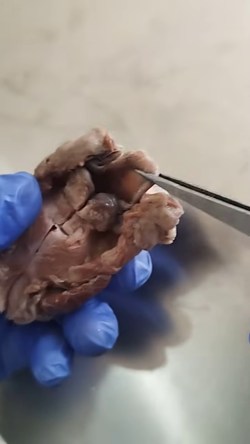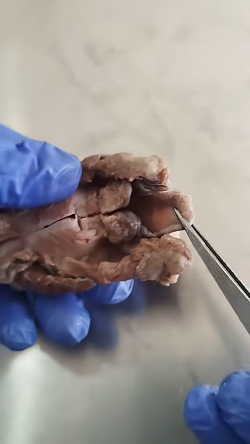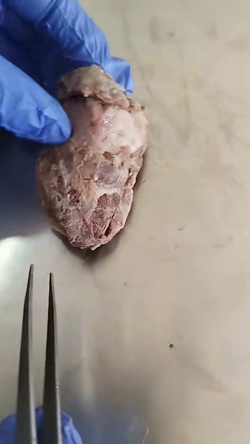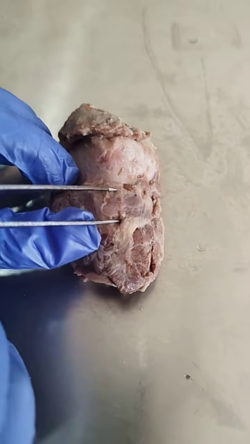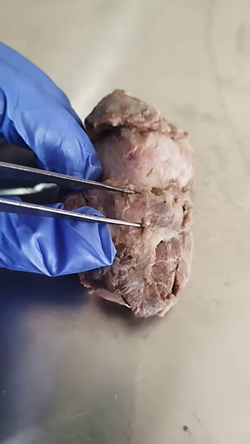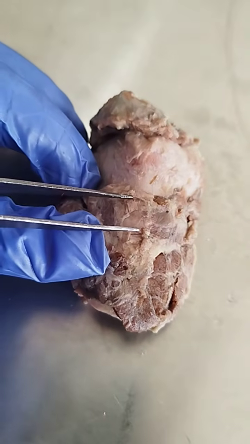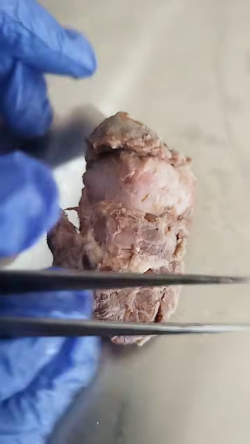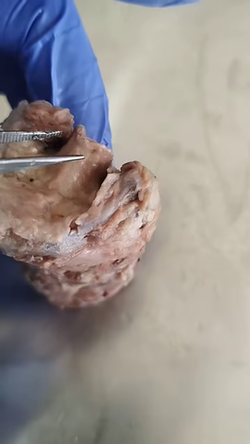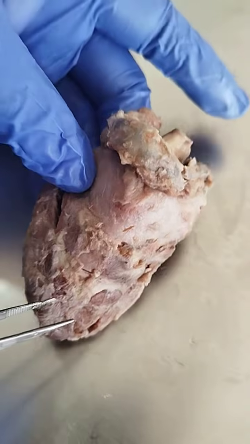Next, here is a leaf-like structure. This is called the epiglottis. Next, here is the third one. This is the cricoid cartilage. The cricoid cartilage, thyroid cartilage, and this epiglottis: these three are the unpaired cartilages.